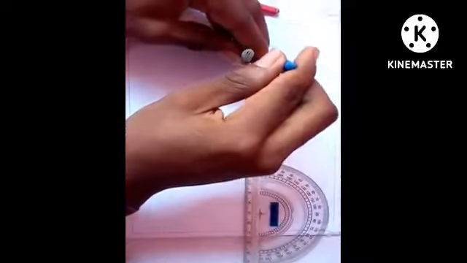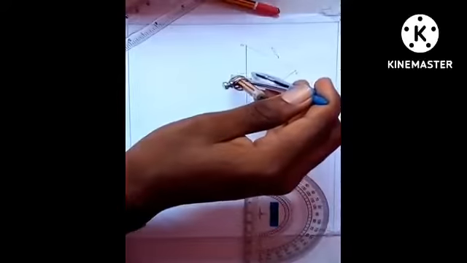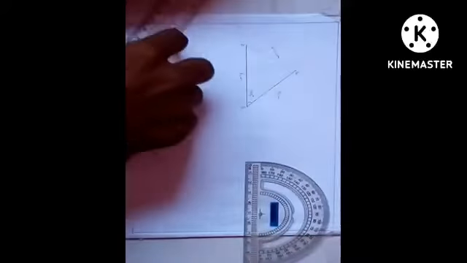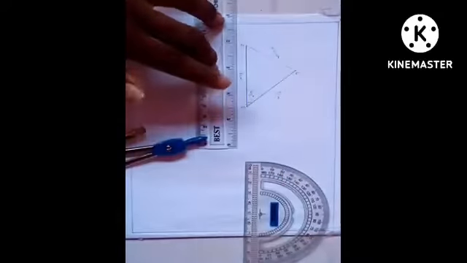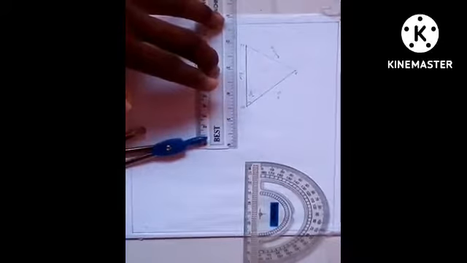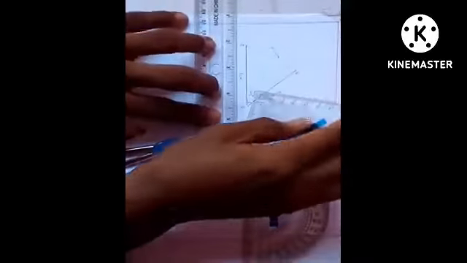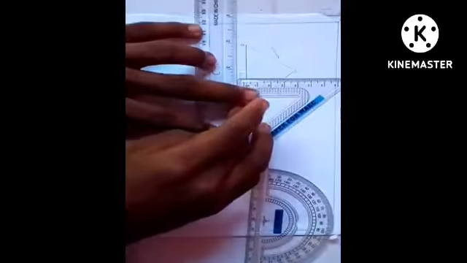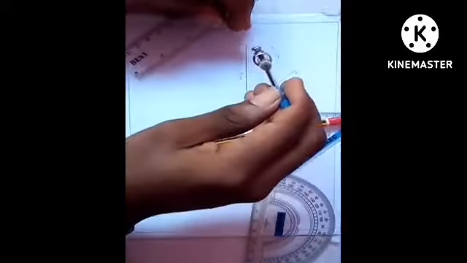Then make sure you draw a perpendicular line from that center to one of the lines. For example, you can draw a perpendicular from the center to the baseline. Let me use my set square and draw that. This will be the baseline. Drawing that to this base, I would get something like this. Now that line that I've drawn will be the radius of the circle.